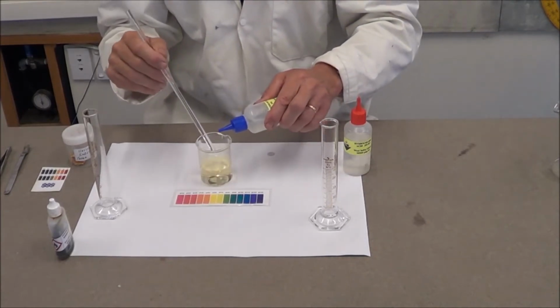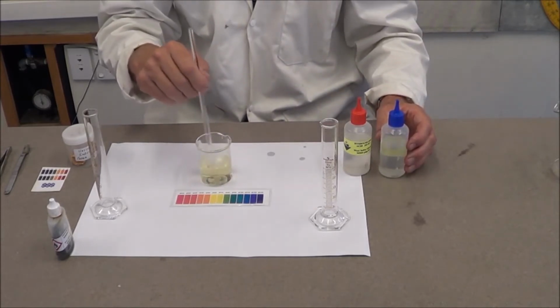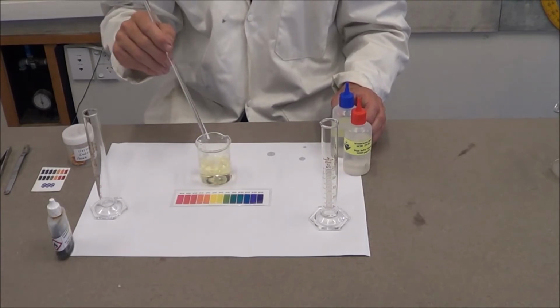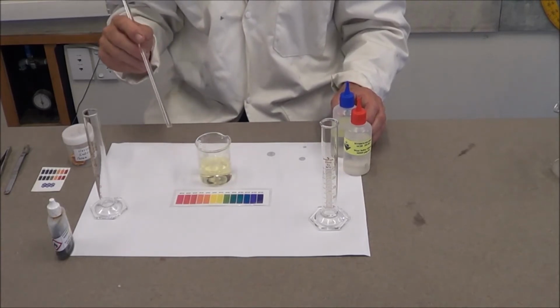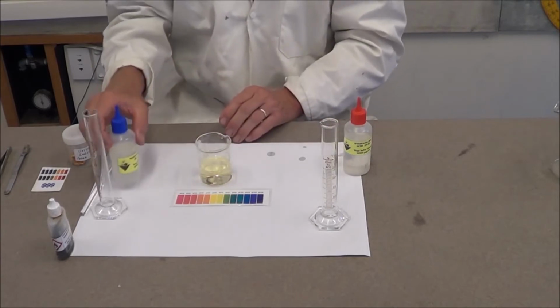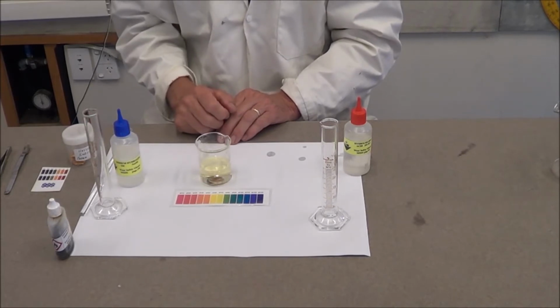I'll just add another half a drop to that. And there we have our universal indicator colour indicating a pH of 7. The acid should all be neutralised and there should be little or no leftover alkali in that reaction mixture.